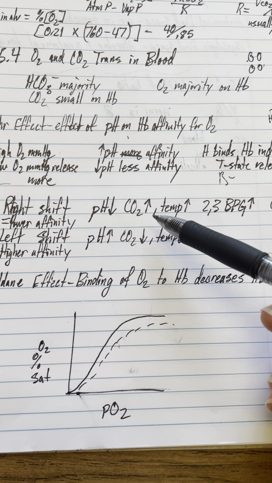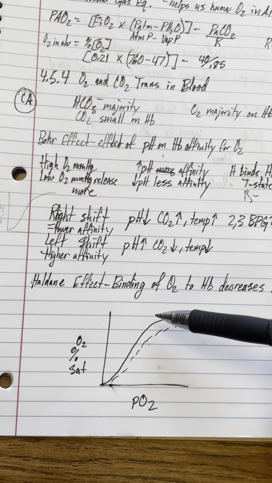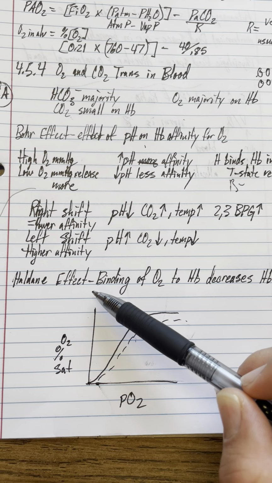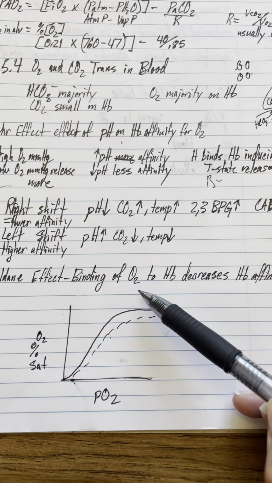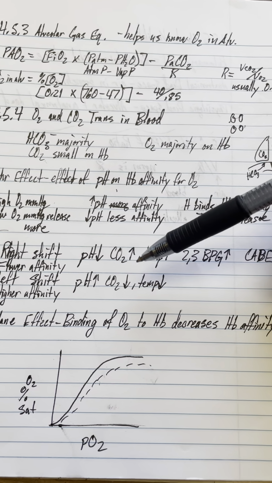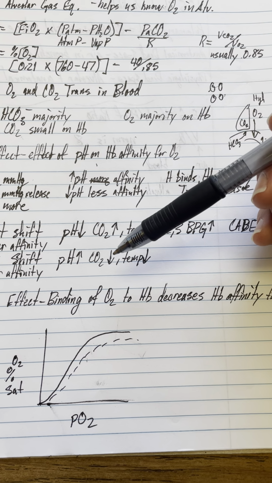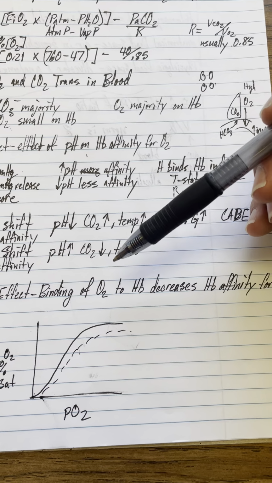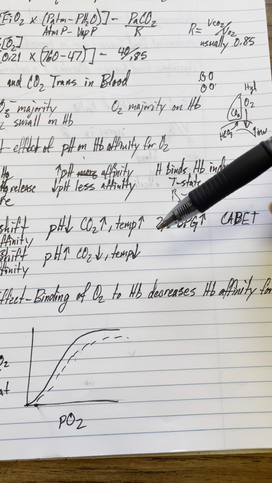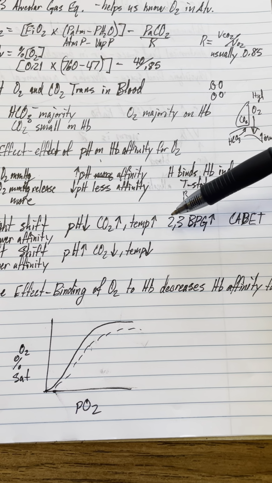Another thing, if carbon dioxide increases, then we have something called the Haldane effect, where if you bind, or no, that's opposite. If you increase CO2 pressures, then it'll bind more readily to hemoglobin, and that will kind of bump off oxygen, creating less affinity for oxygen to bind.